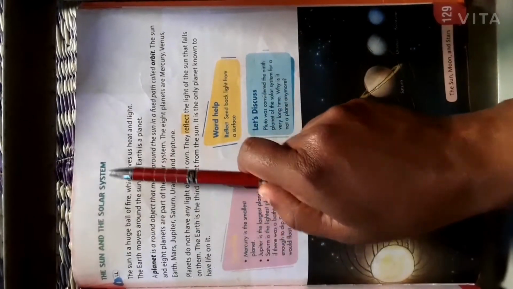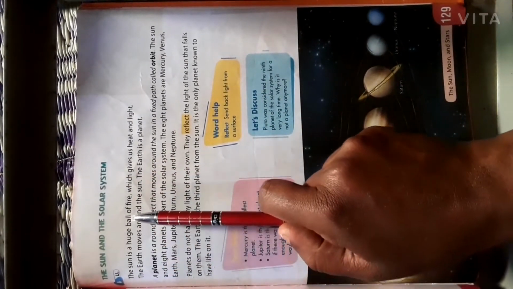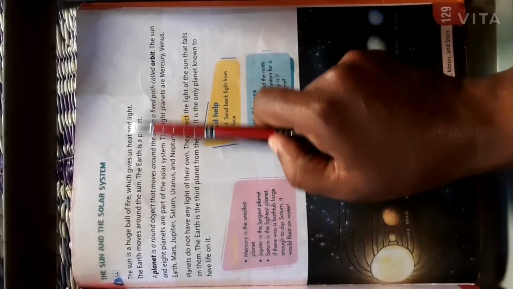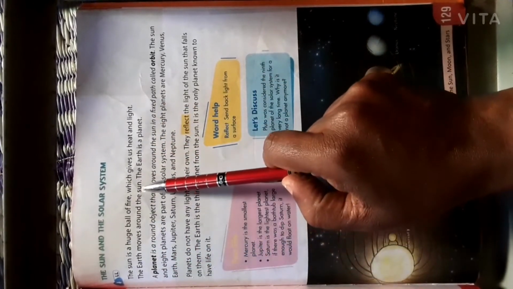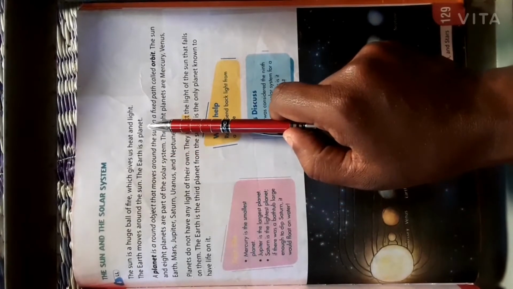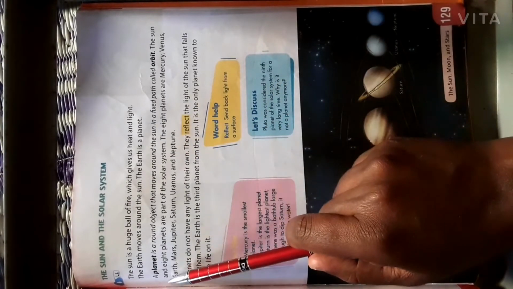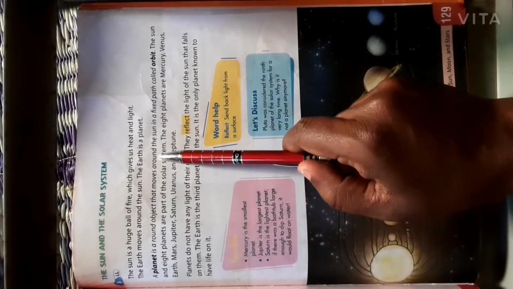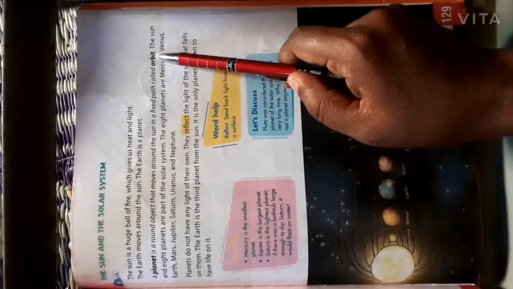The sun and the solar system. The sun is a huge ball of fire which gives us heat and light. The earth moves around the sun. The earth is a planet. A planet is a round object that moves around the sun in a fixed path called an orbit.